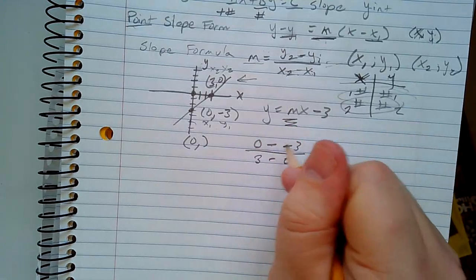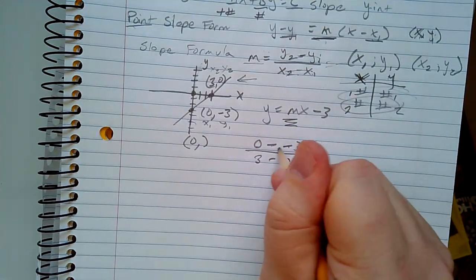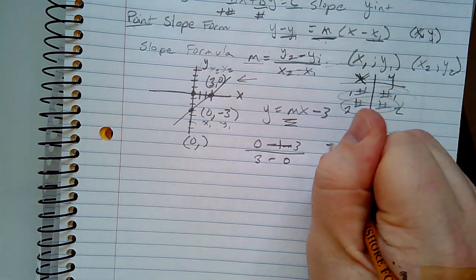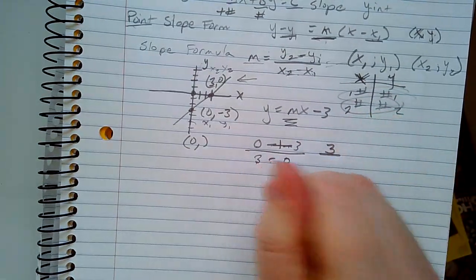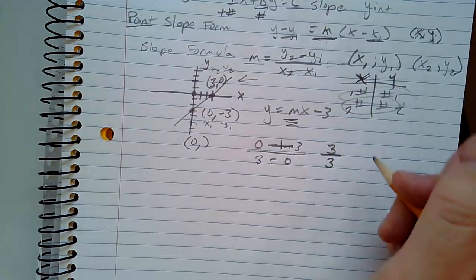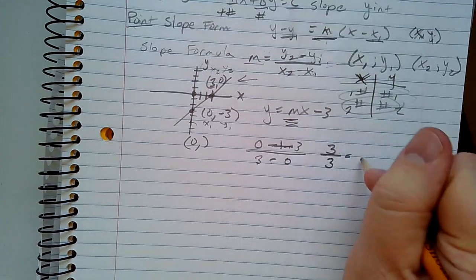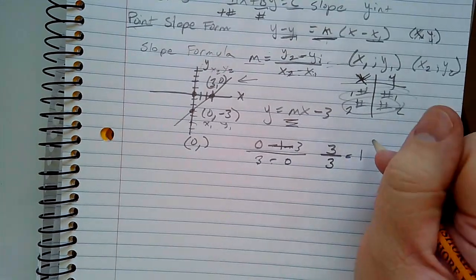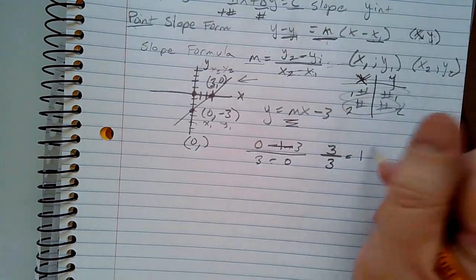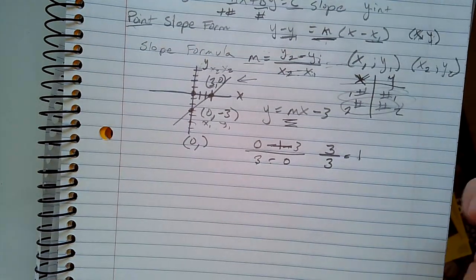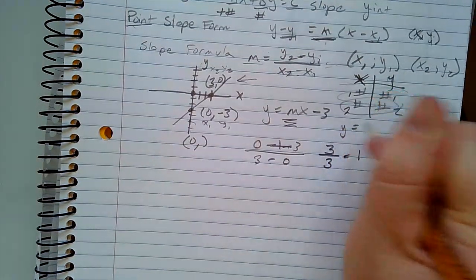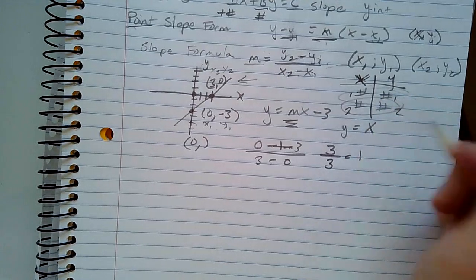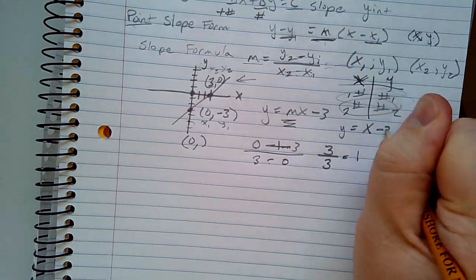So 0 minus negative 3, that just means plus. So we get 3 over 3 minus 0, which is 3. 3 over 3 is equal to 1, so I know that my m, or my slope, is equal to 1. Now I have my equation. I have y equals 1x, or just x, minus 3.